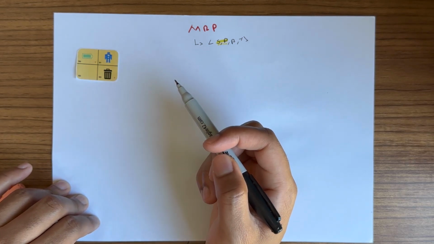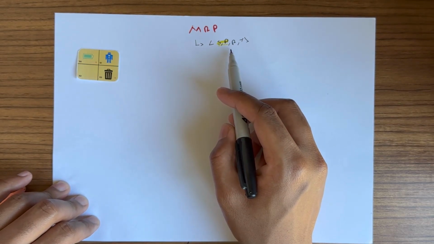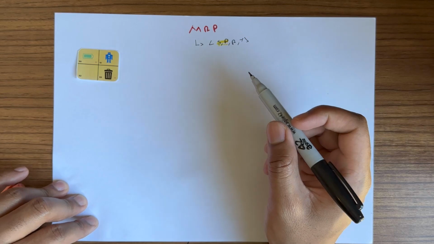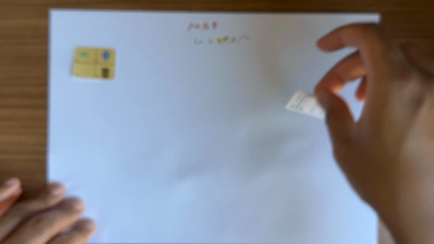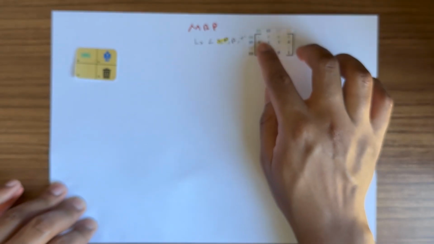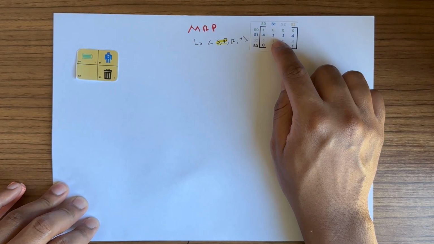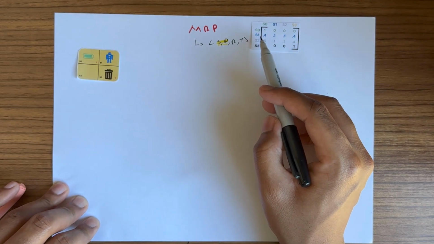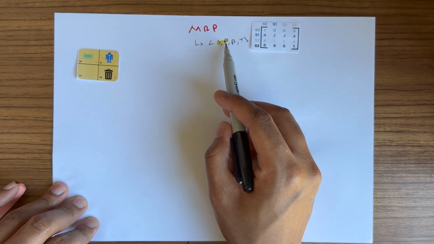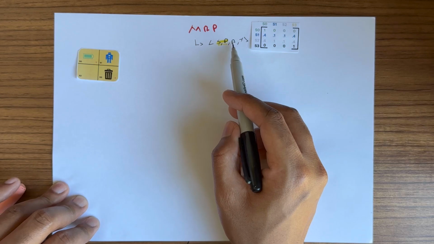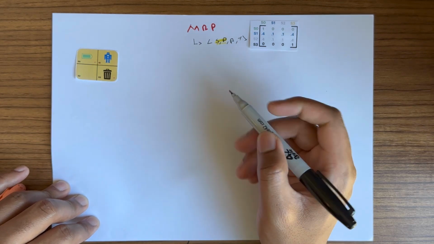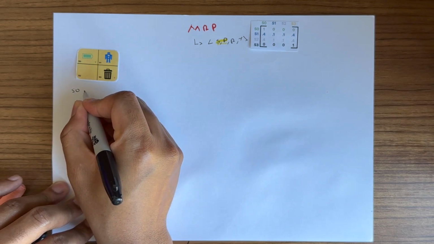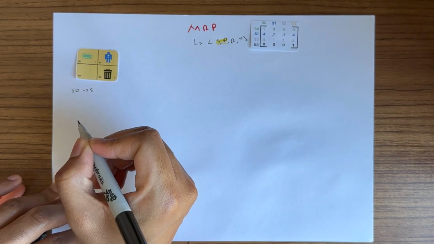Okay, now we are talking about rewards. But before then, this is our probability matrix. So we have 4 states. This is the probability matrix and the reward. The reward of S0 is going to be 5.